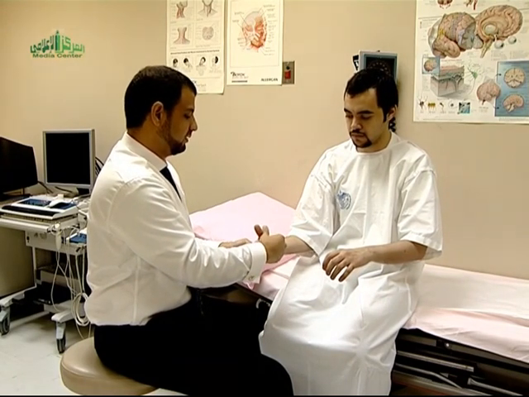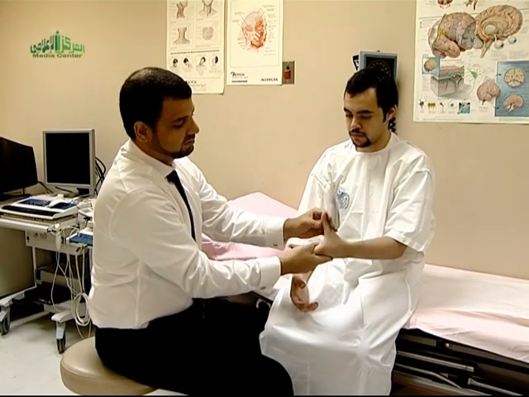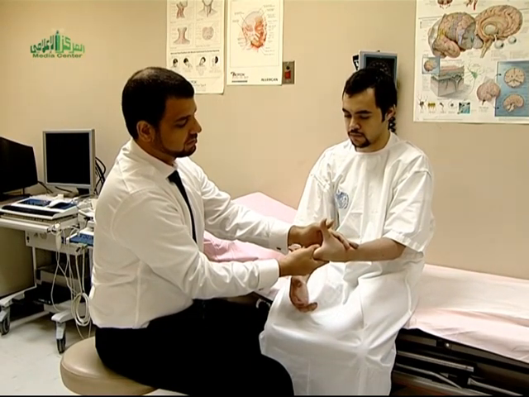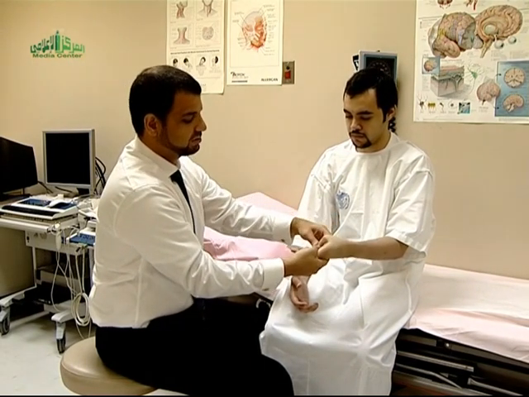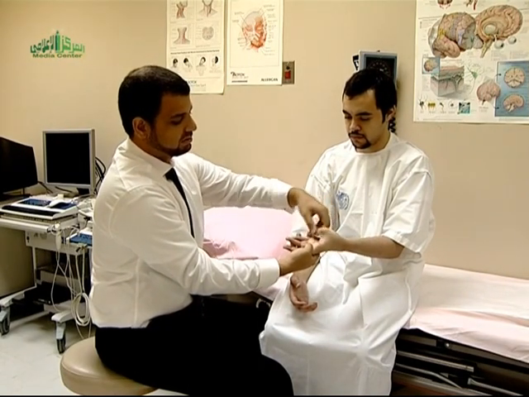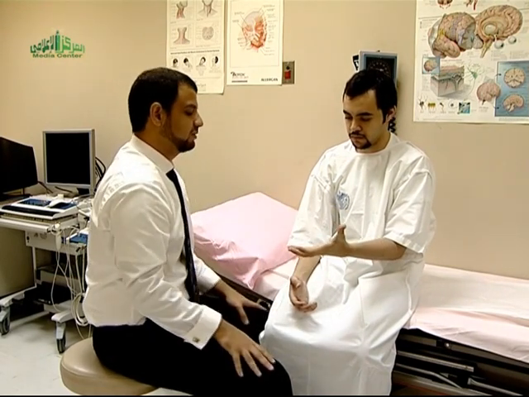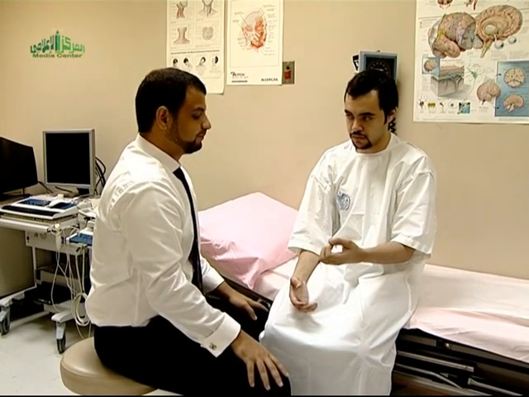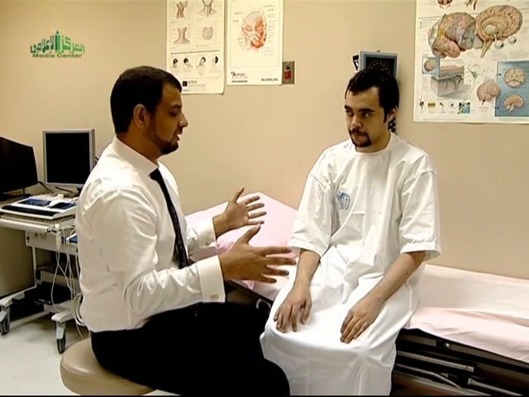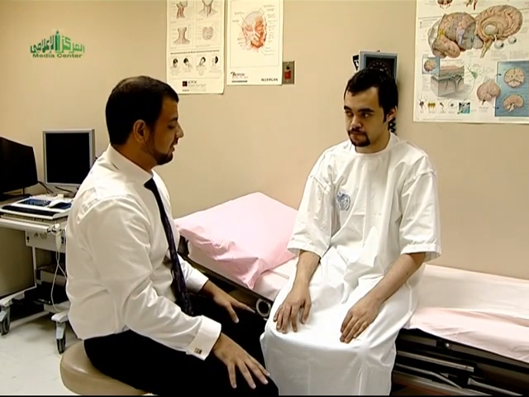This is the abductor pollicis brevis, which is the movement of which is like that, compared to like this, which is the adductor muscle. So this is abduction, this is adduction, this is obviously extension and abduction. So this is the general way to test the muscles of the upper extremities, and we'll do the same with the lower extremities.